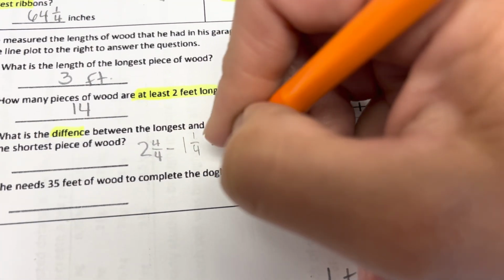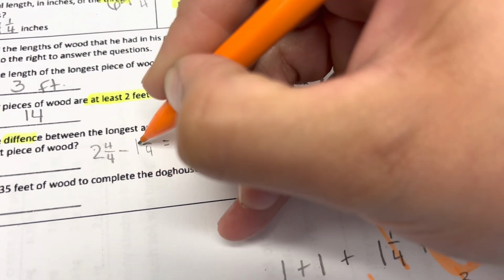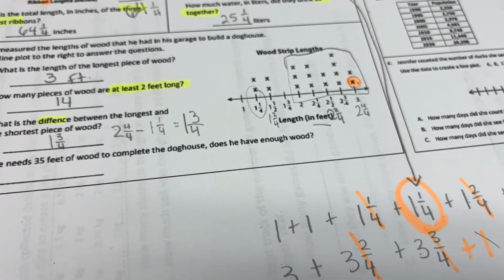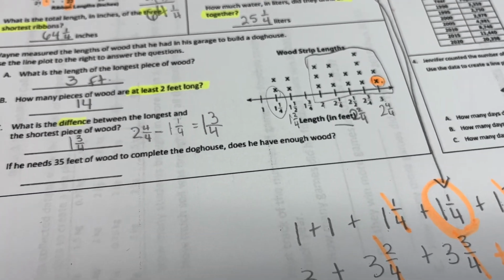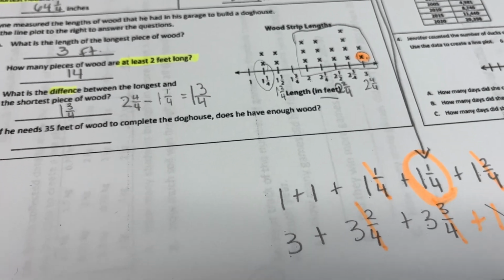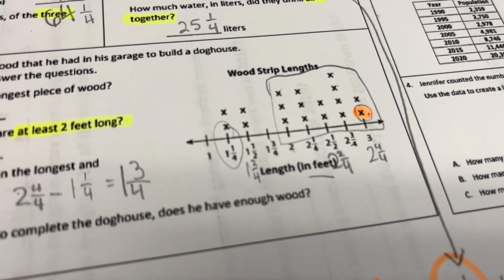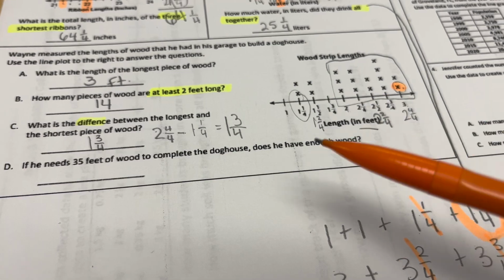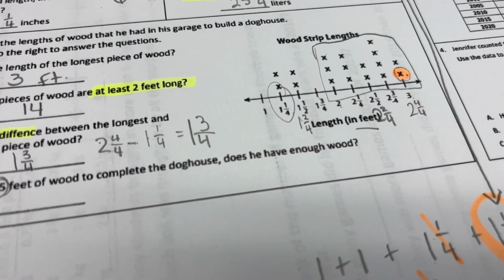Your denominator is 4. 4 minus 1 is 3, and 2 minus 1 is 1. So the difference would be 1 3/4. It says, if he needs 35 feet of wood to complete the doghouse, does he have enough wood? As annoying as that is, I did not read that one. You're going to have to add up everything. They're saying, if he needs 35 feet, does he already have more than 35?